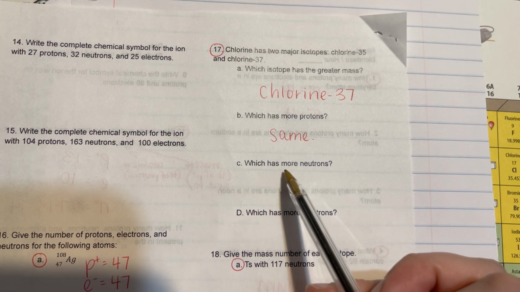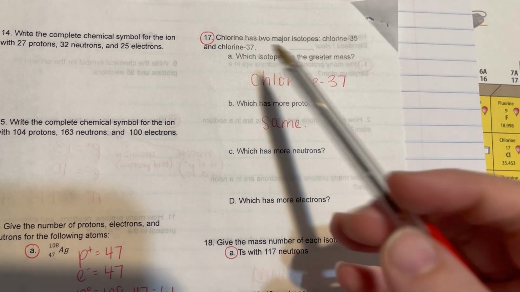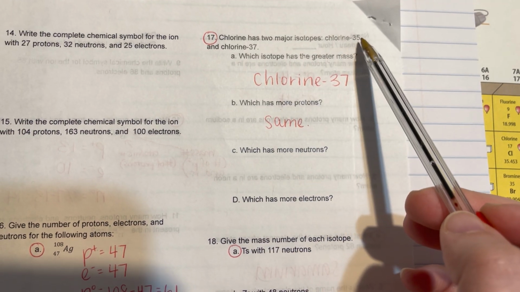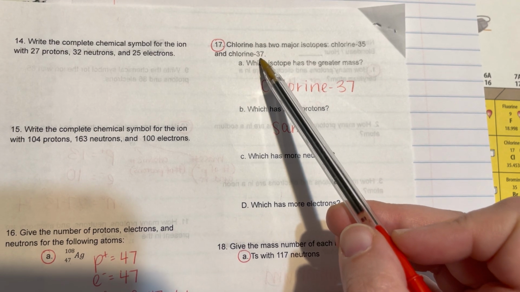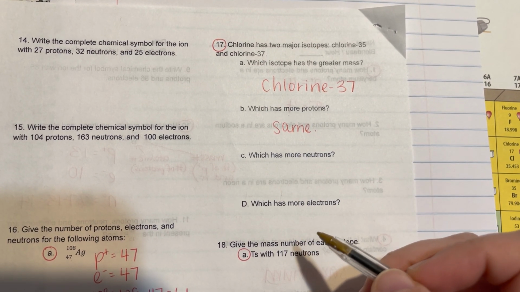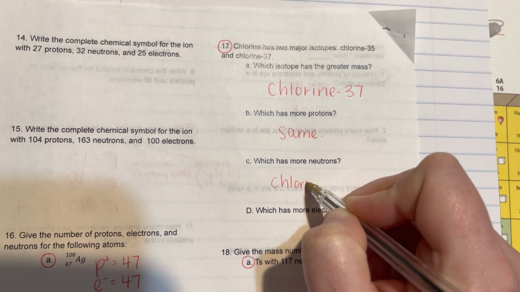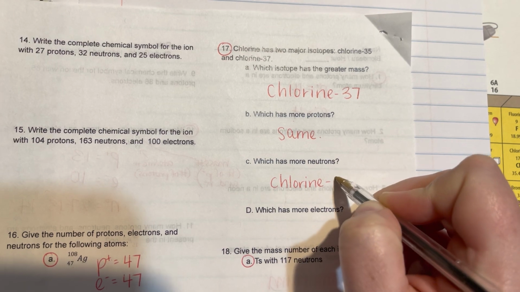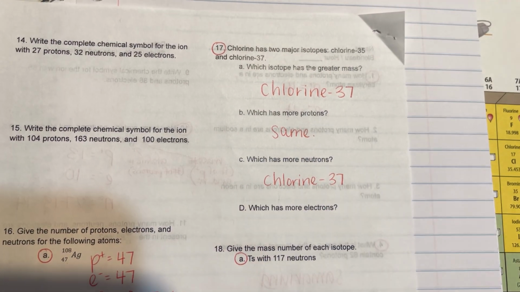For part C, it says which has more neutrons. An isotope is an atom that has a different number of neutrons, and that's exhibited by the different masses. Because this has a greater mass, it has more neutrons. Okay, that's why it has a greater mass. This one has 2 more neutrons than chlorine 35.